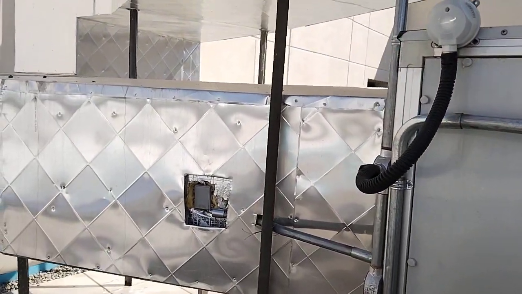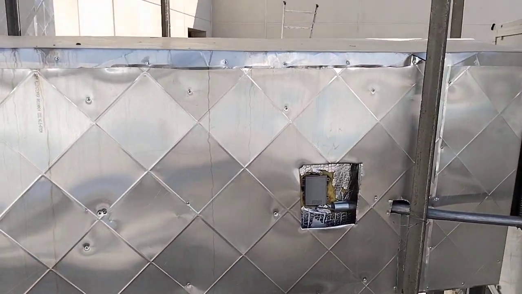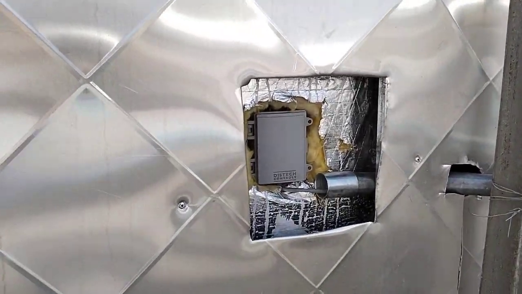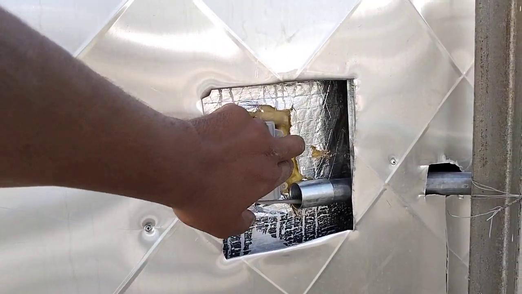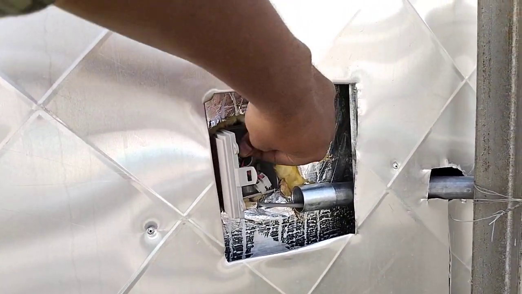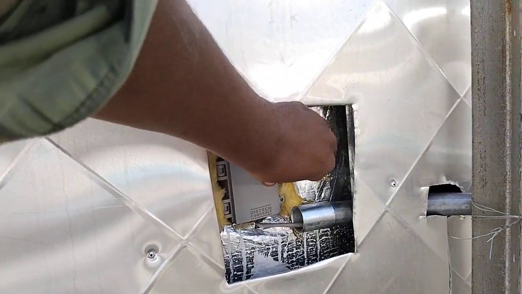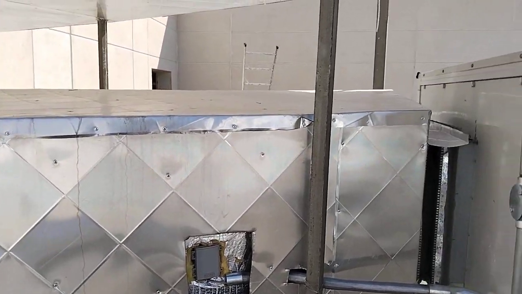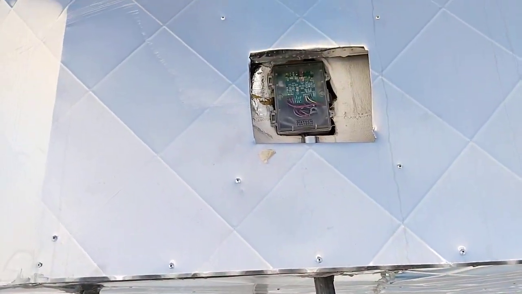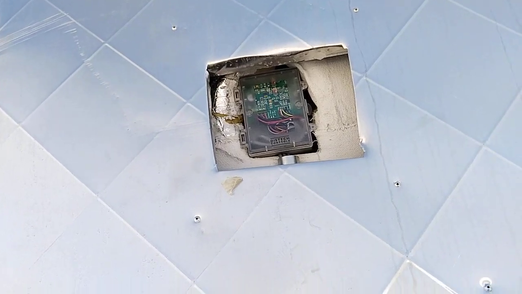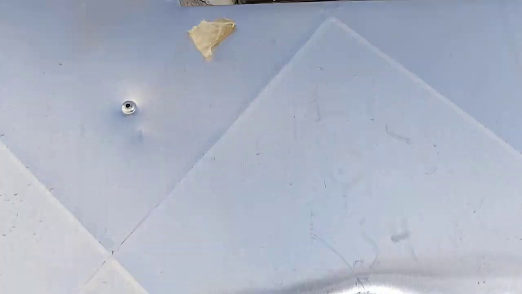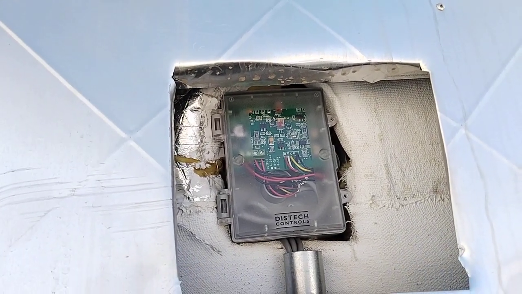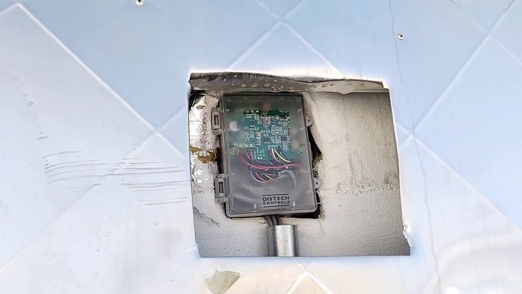Also, if you see, there are different field devices which are used for monitoring. Like this device, which is called the temperature sensor. You can see the connection. It will take the temperature. On the upper side, if you are seeing, this is a temperature and humidity sensor. It will measure both temperature and humidity.